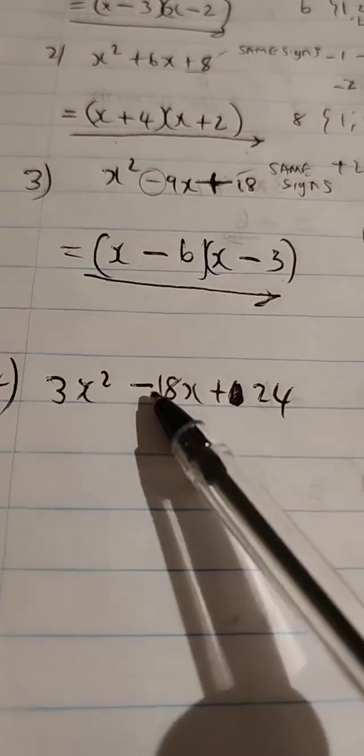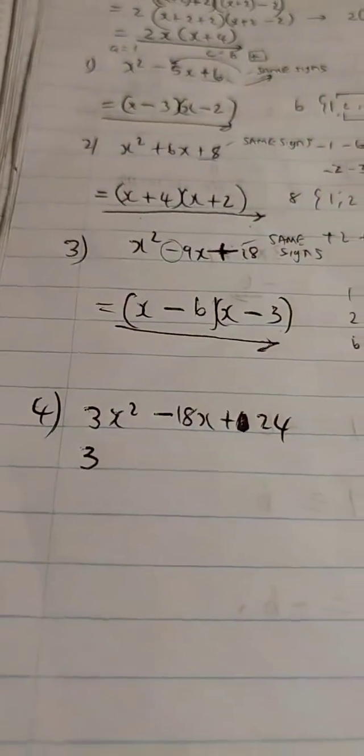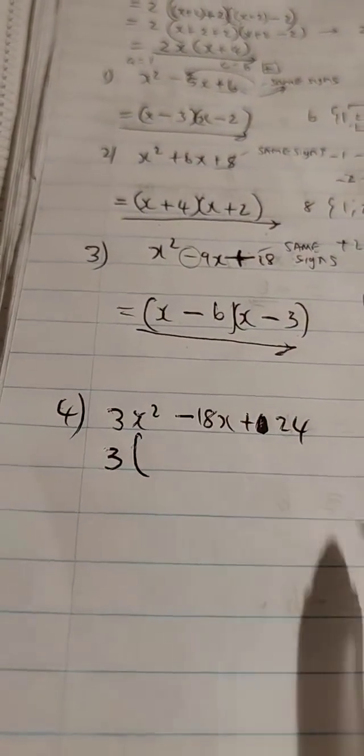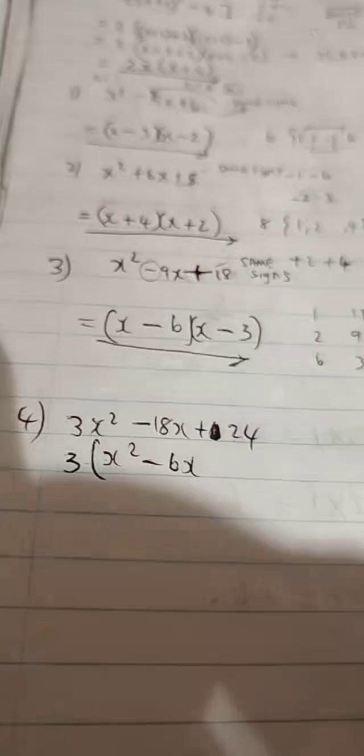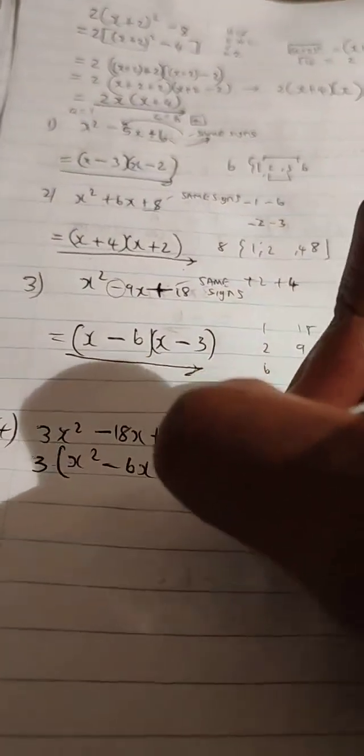3, 18, 24. Highest common factor sign, positive. Highest common factor number, 3. Letter, no letter. Bracket, no bracket. Then we open a bracket. 3 times what is 3x squared? We're left with x squared. 3 times what is 18? We're left with 6x. 3 times what is 24? We are left with 8.